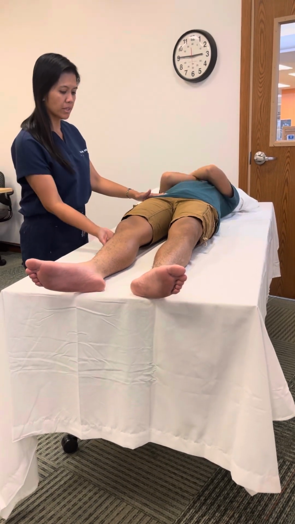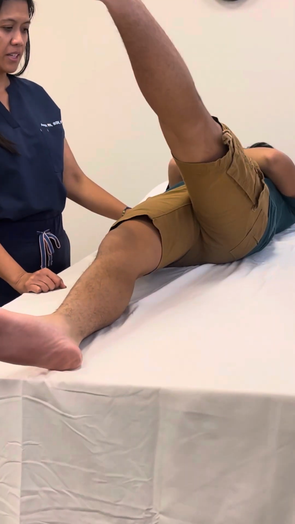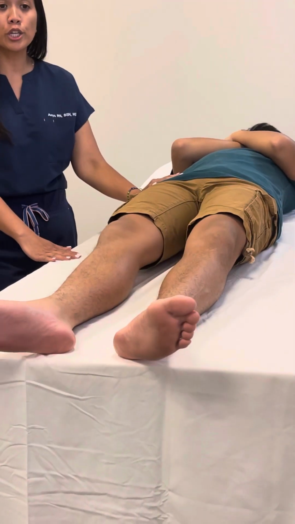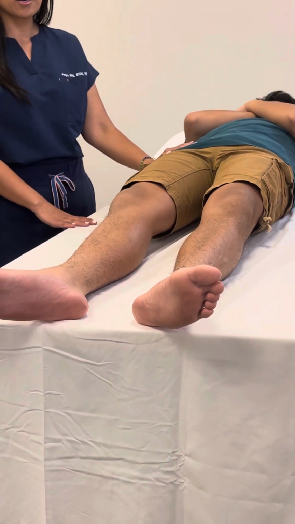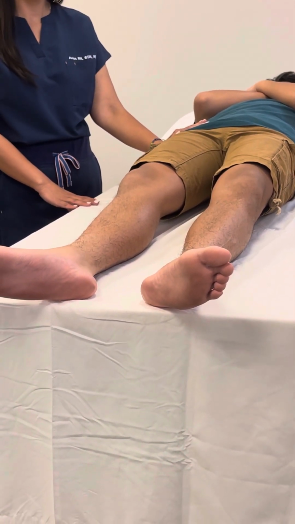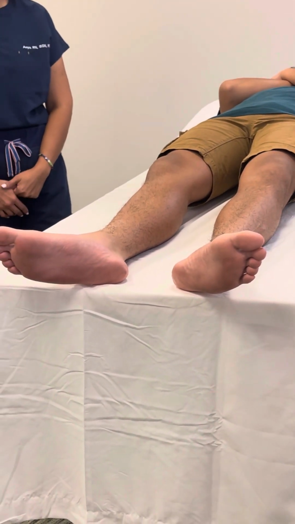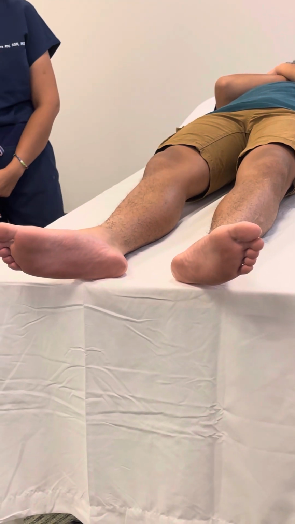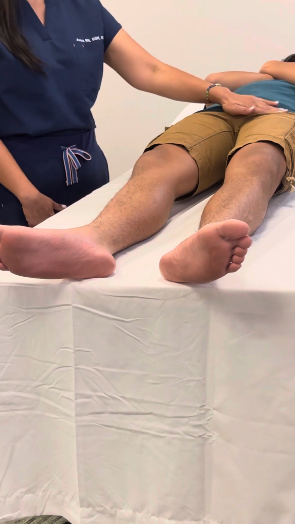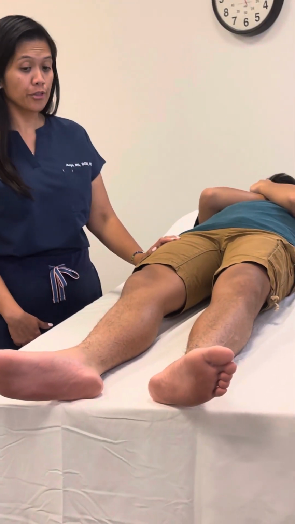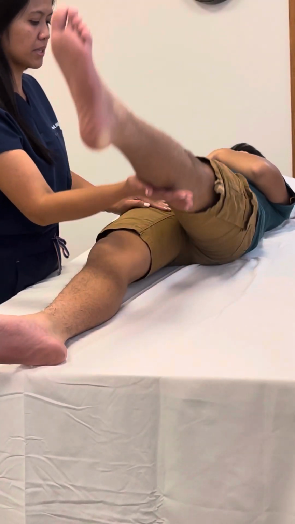Okay, can you raise this leg? Okay, and then the other side, please. Okay, so the next one that we're gonna do is what we call the positive cross straight leg raise test. So if I have the patient raise the unaffected leg, then he feels pain on the affected leg. So Kai, can you please raise this side, please?